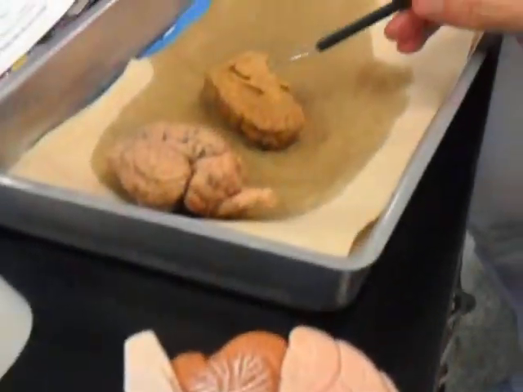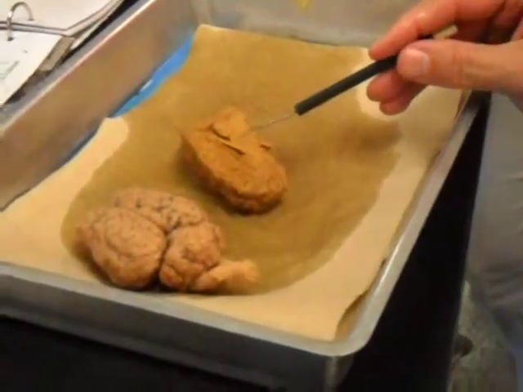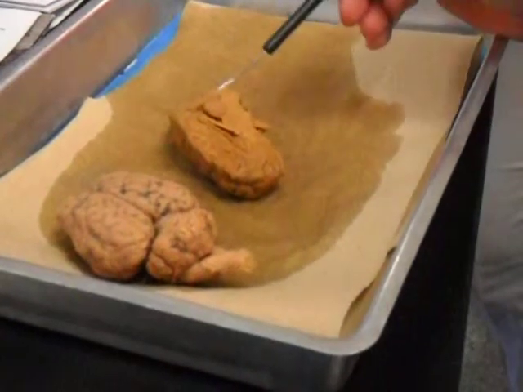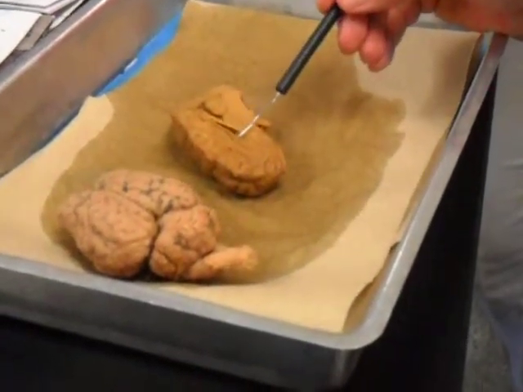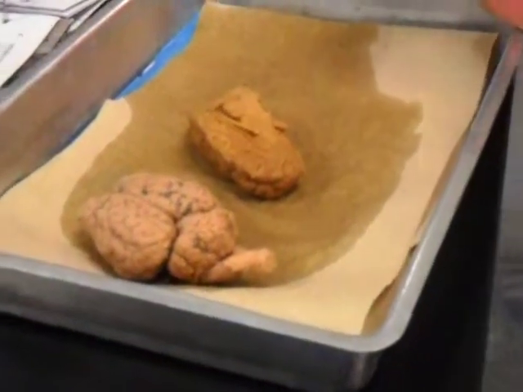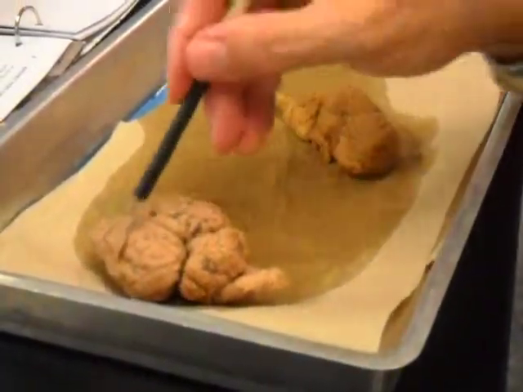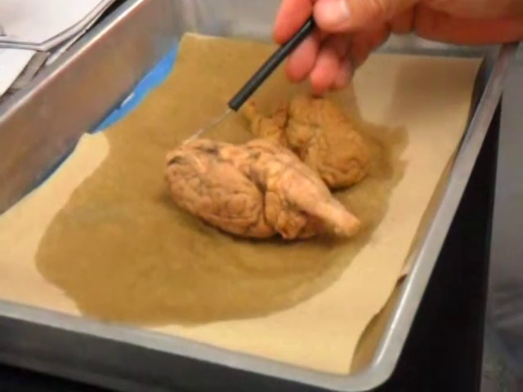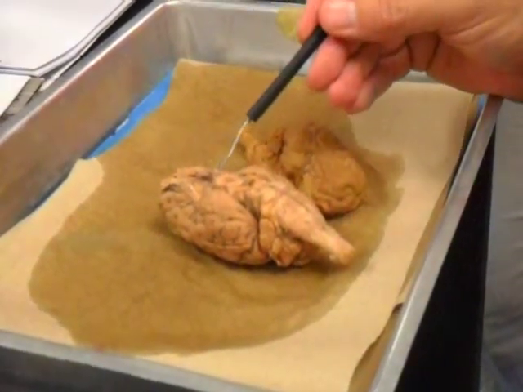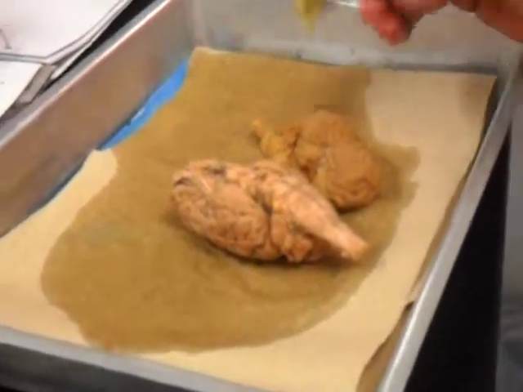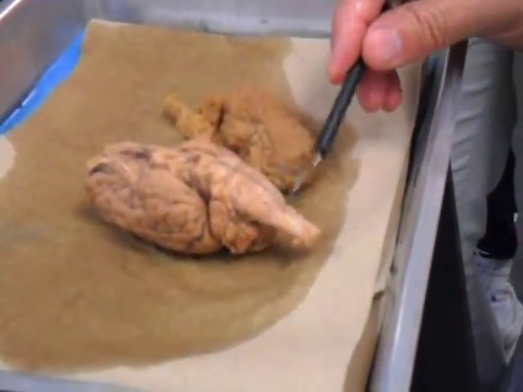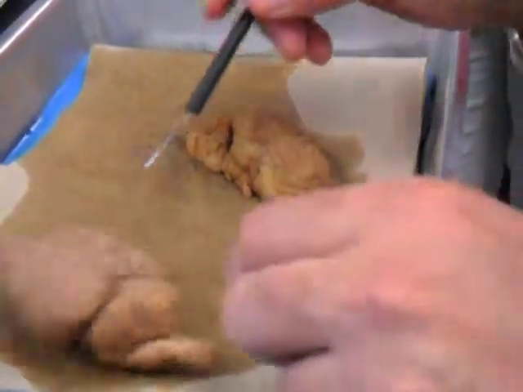You can't see it too well, but it's actually right about here. Intermediate mass of the thalamus. This whitish structure up top here is the same as this whitish corpus callosum. Let's turn this over fast. This cranial nerve, olfactory. Cranial nerve here, optic. What's this first bump? Pons. Second bump. Medulla. What else?